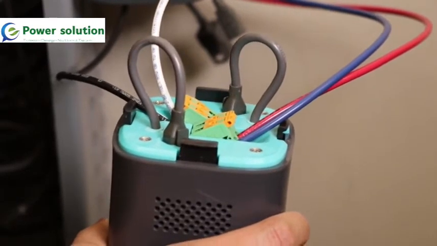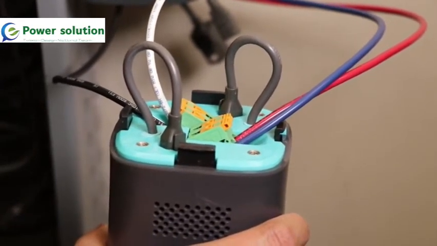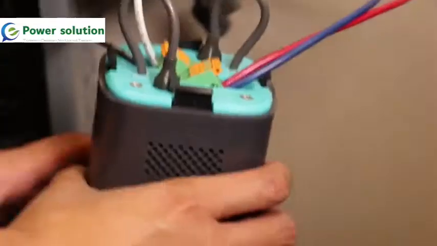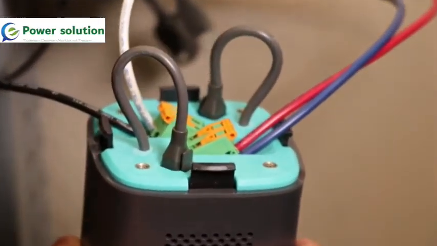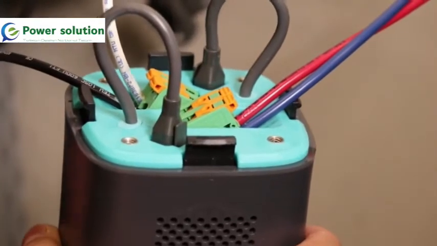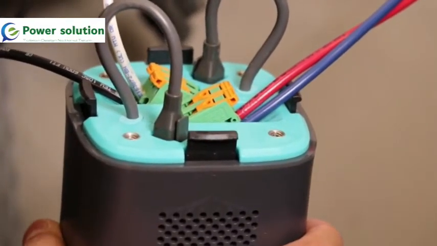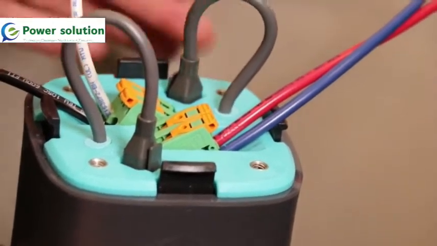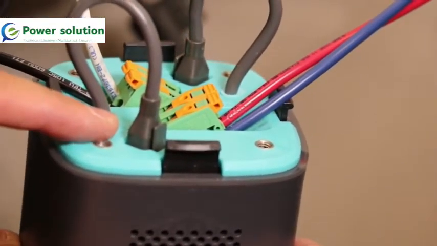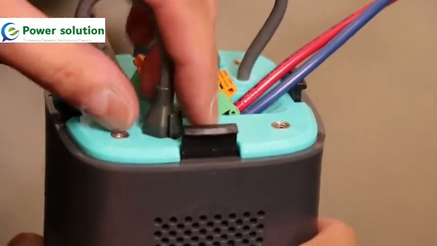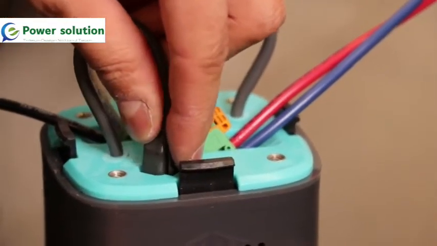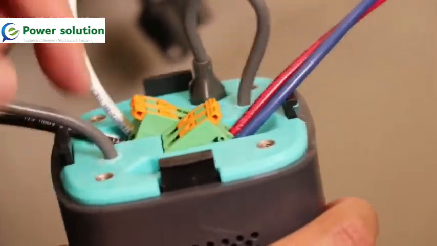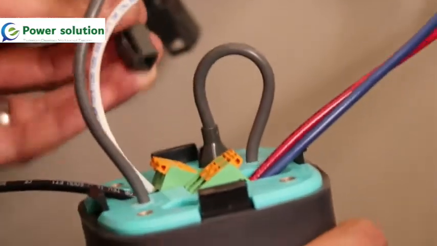Once the voltage cables are connected, it's time to connect our data lines. In panels where you have the left and right side of your panel populated, you'll want the left side to be in port 1 and the right side to be in port 2. In this case, I'm only connecting one side of my panel, so I'm going to just put it in port number 2.